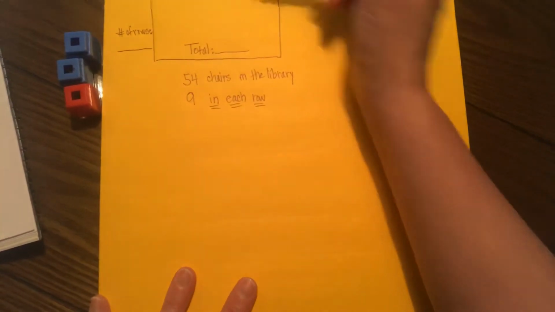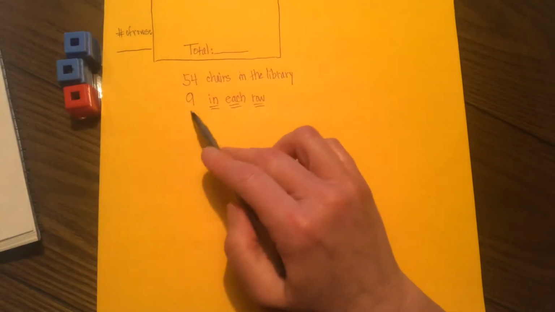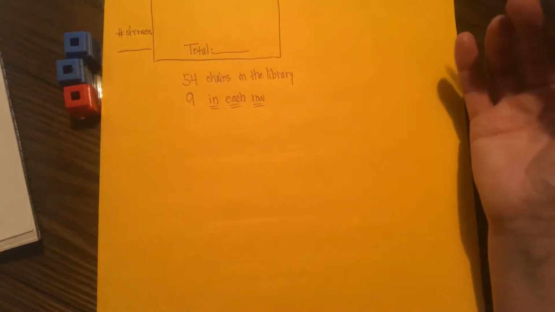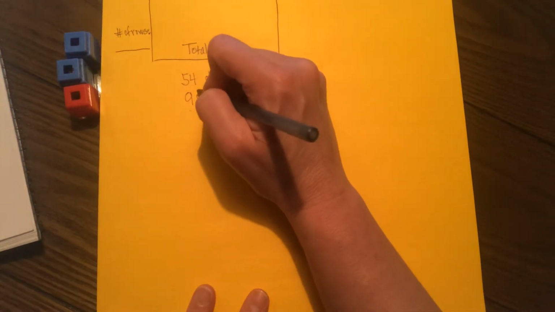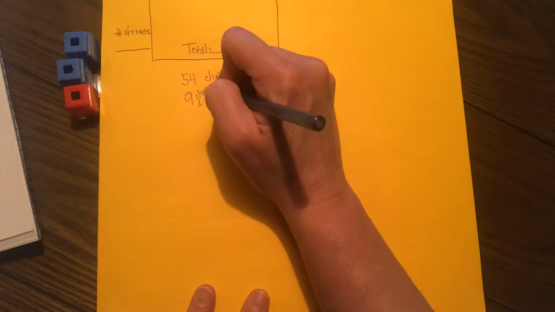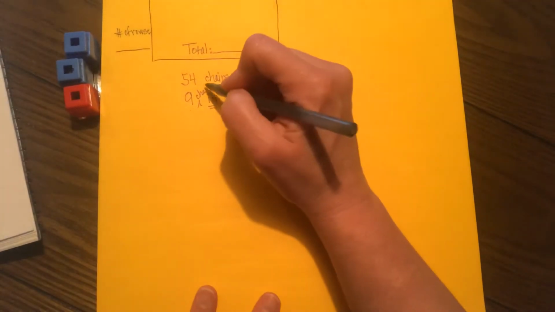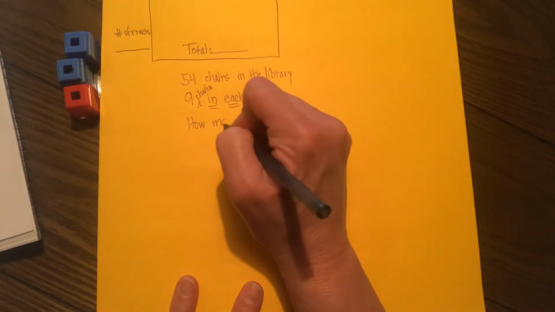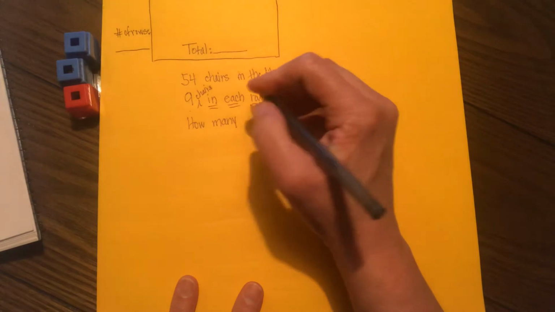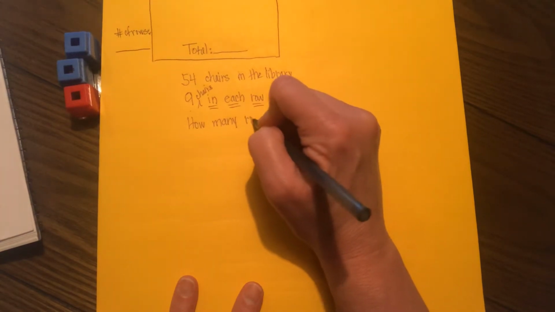I bet this number goes up there. Now, what is 9 talking about? 9 what? What will there be 9 of in each row? Well, since this story is about chairs, there will be 9 chairs in each row. And the question says, how many rows will there be when the kids are finished?